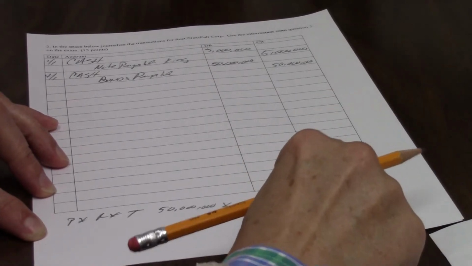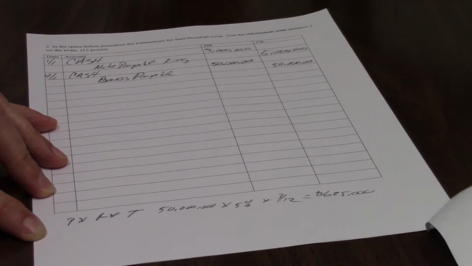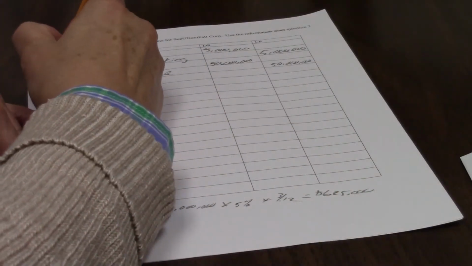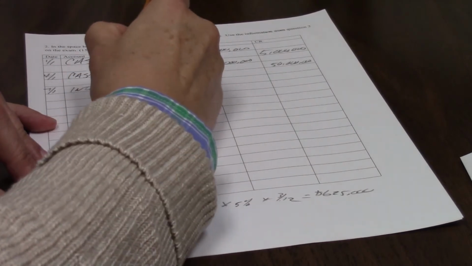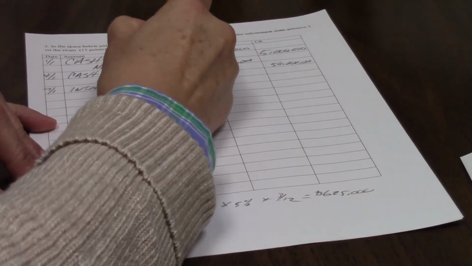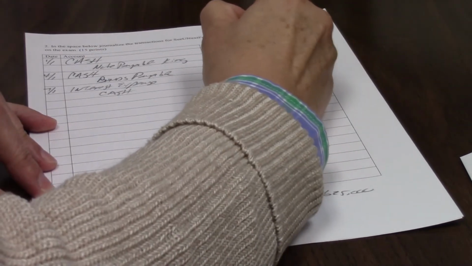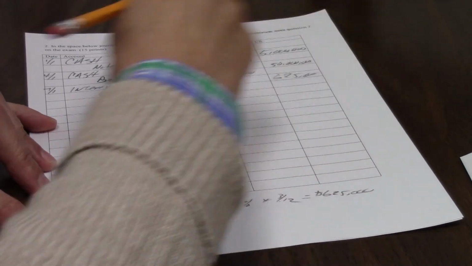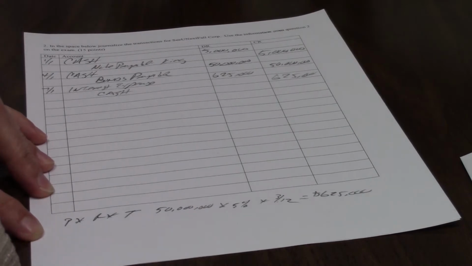All right, so that's our interest expense, and of course our cash going out. And that's on July 1. Interest expense $625,000, cash going out $625,000. Pretty easy.